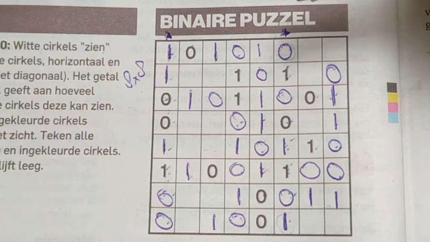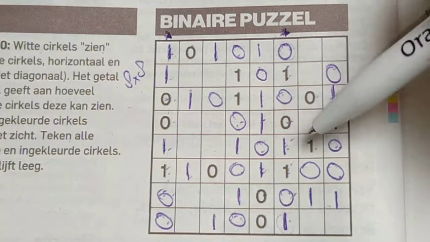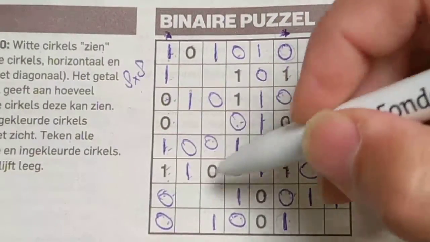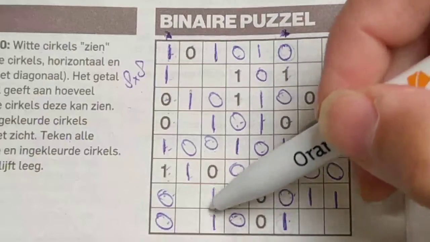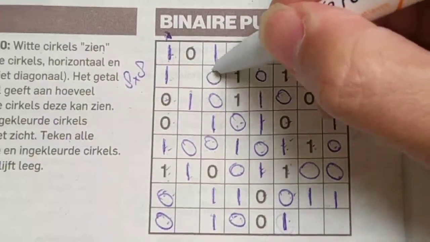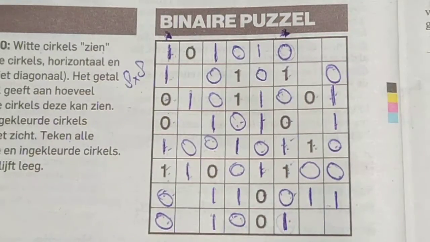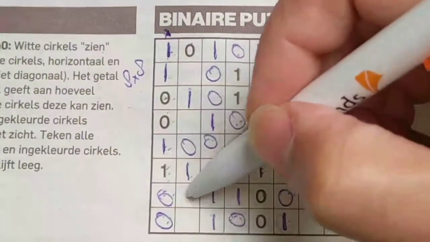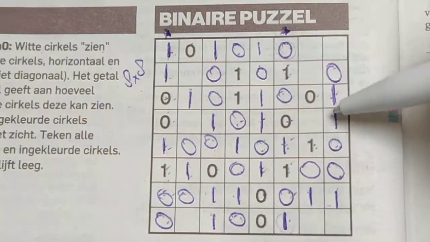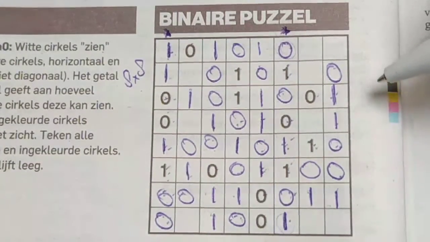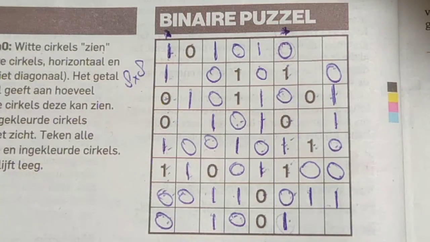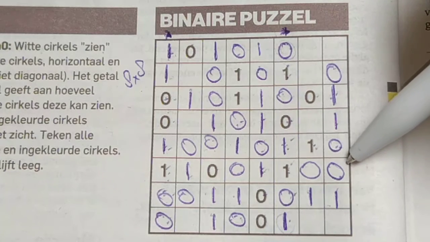Then 4 ones, so the rest are O's. Double O here and one, there one. 1, 2, 3, 4. 4 ones, so the rest are O's. And then 4 ones, so the rest are O's. Then I need to compare again. 1, 1. No.